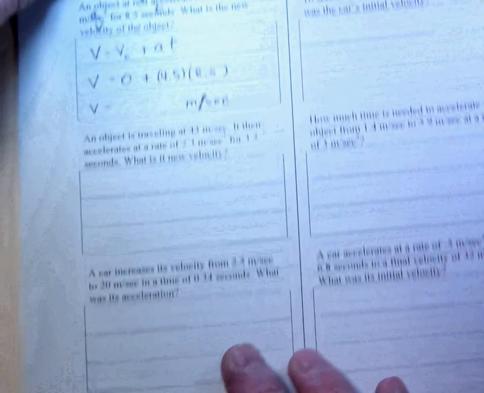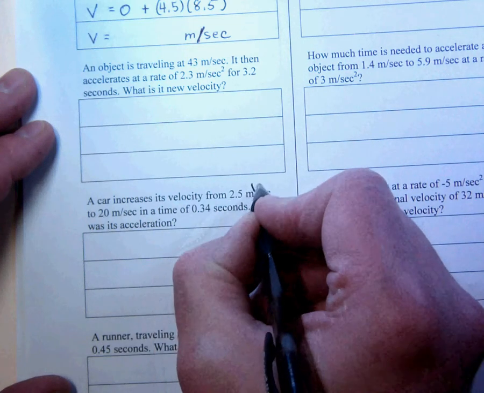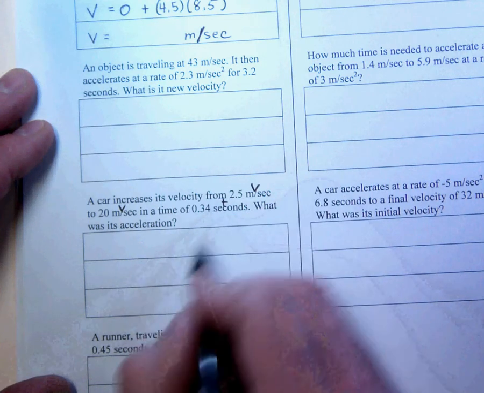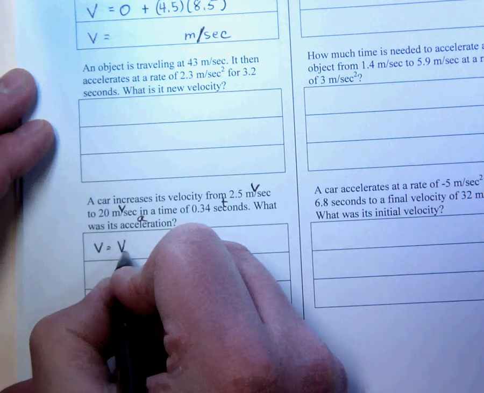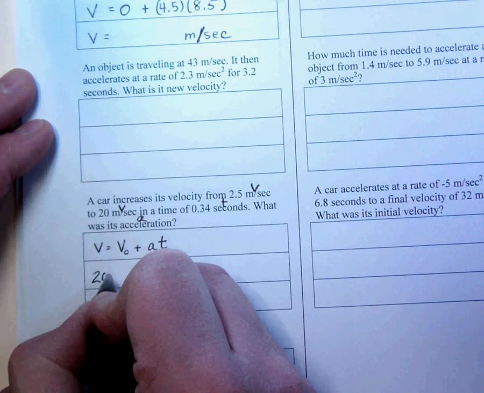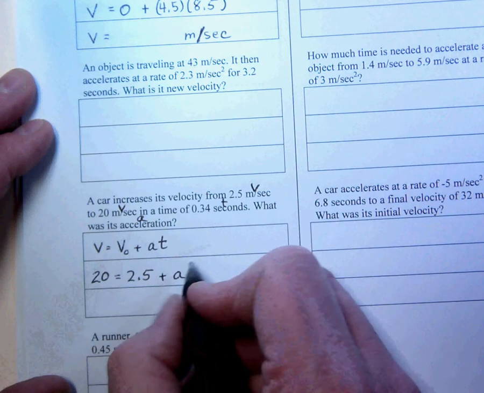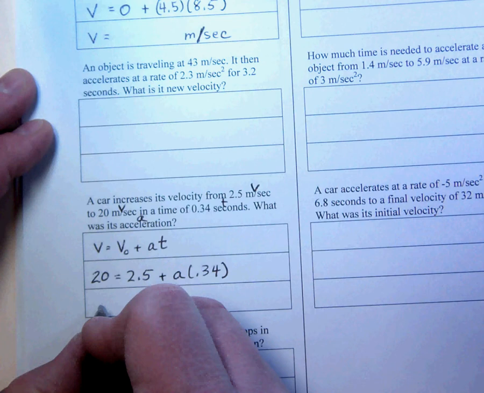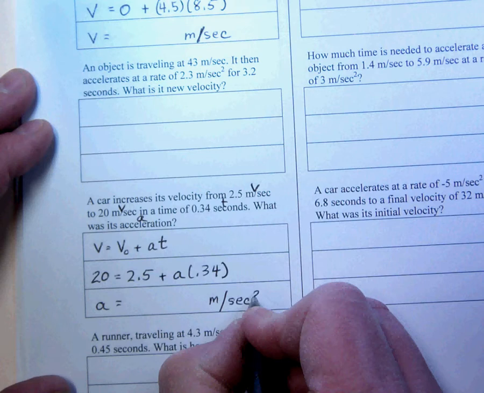We'll skip this one. Let's go to the next one. Car increases its velocity from, okay, there's one v, to another v, in a time of, okay, there's seconds. It says what's the acceleration? So our equation of the day, v equals v naught plus a t. So you notice it's 20 equals 2.5 plus, we're looking for the a, and the t is 0.34. A, there's our unknown, and it will be in meters per second squared.